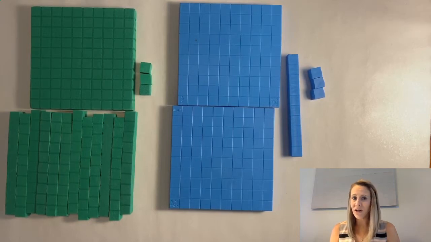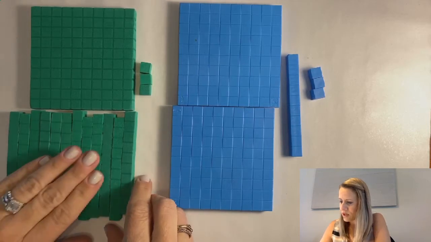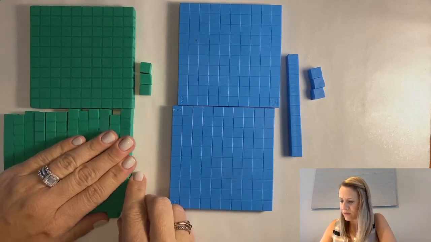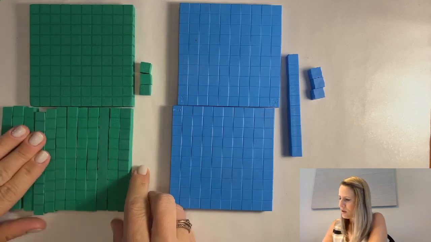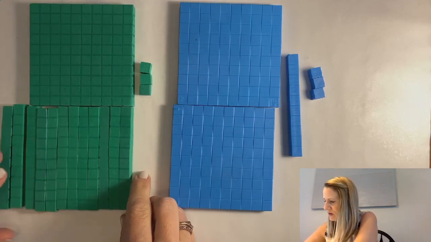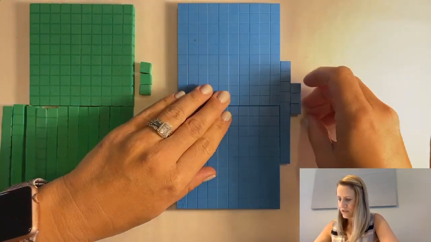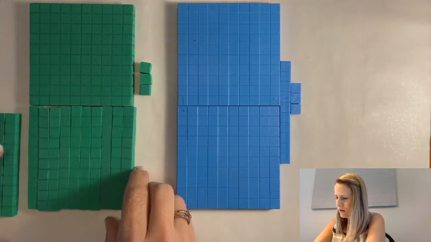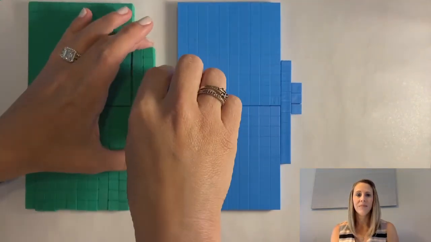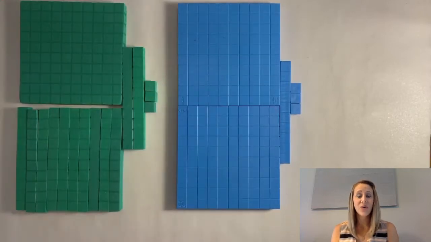It's still a little hard to tell. One of the things I think might help me is to line this up a little bit better here. I have 2 here. Now, does this new arrangement make you more confident in which is bigger? Yes, the green represents a larger number.